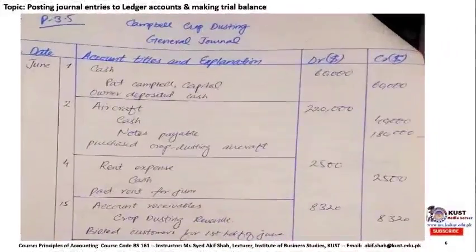So dear student, this is part first, problem 3.5. First of all, you have to mention the company's name at the top, which is Campbell Crop Dusting. It is the name of the company. Then you have to mention the journal at the top. After that, you have to sketch the four main columns.